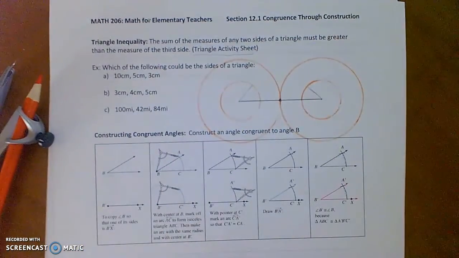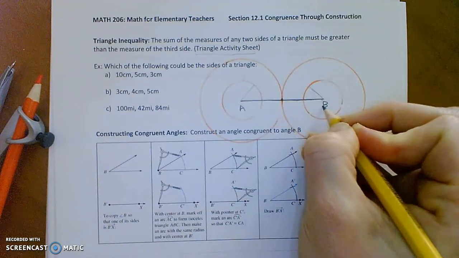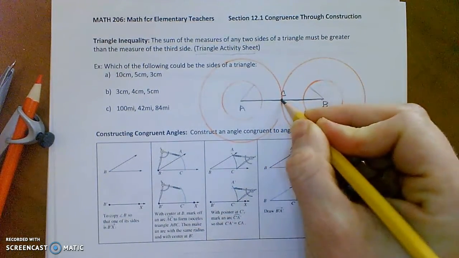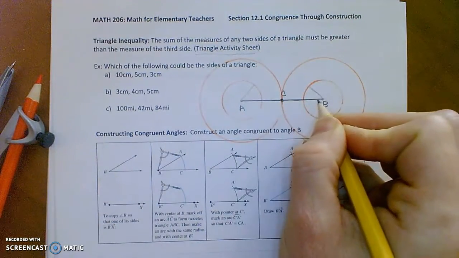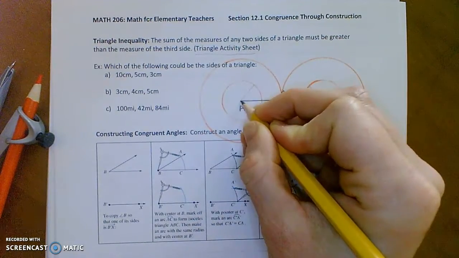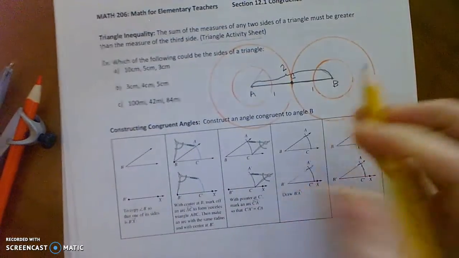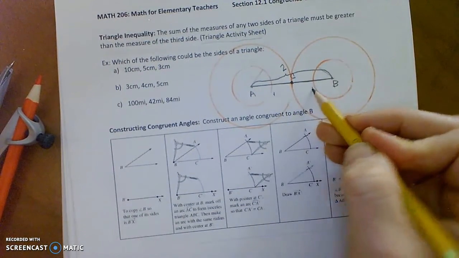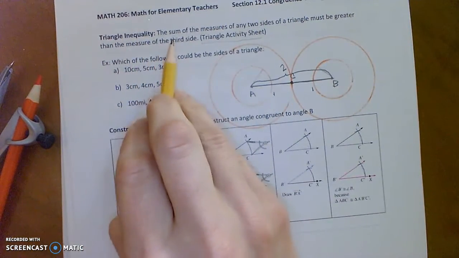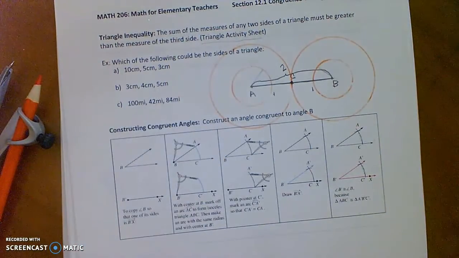So basically what you get is a degenerate triangle. This is side AB, and then your third vertex would be here on the line segment from A to B. In this case, you have side length 1, and then this side length here is 2. That's a degenerate triangle, when two sides add up to the third side. Can't have that. So the triangle inequality says that the sum of the measures of any two sides has to be greater than the measure of the third side.